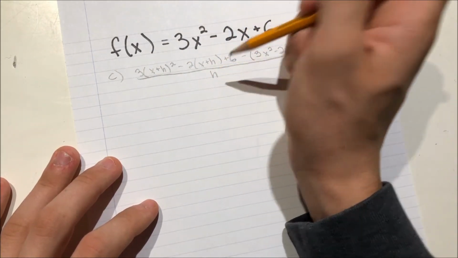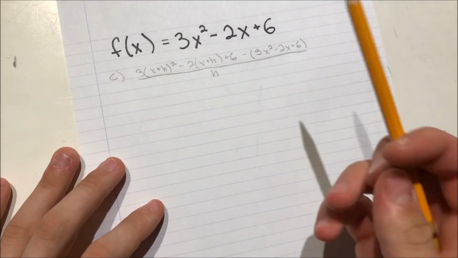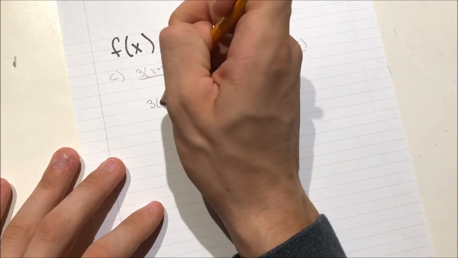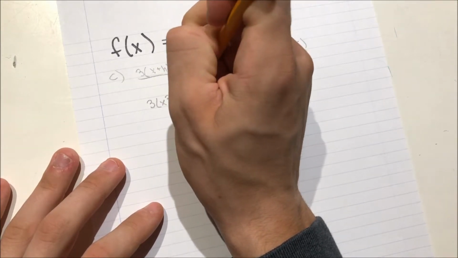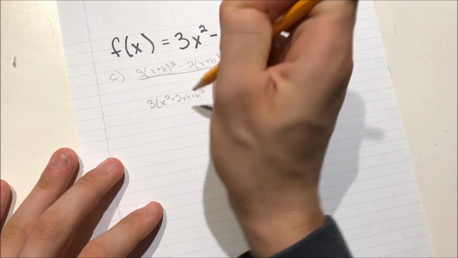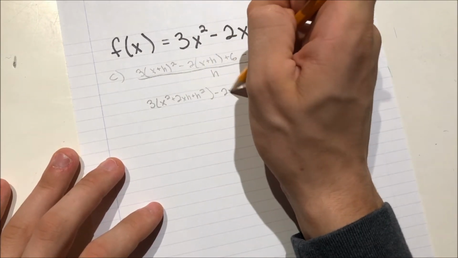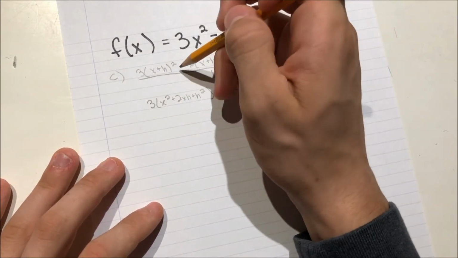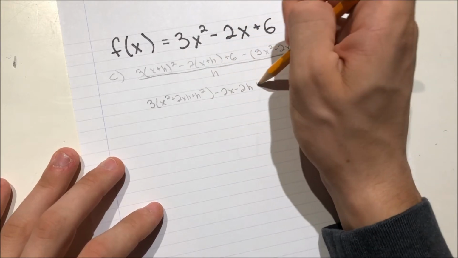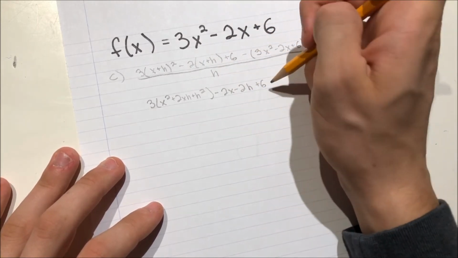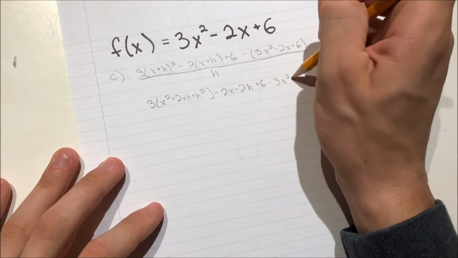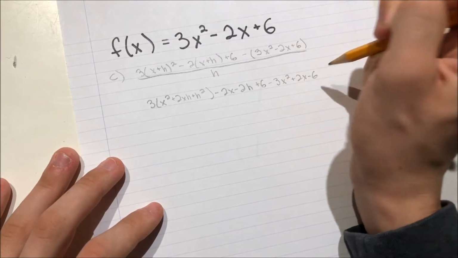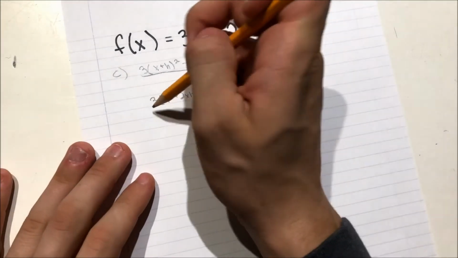Then we just want to simplify. We get 3 times the quantity x squared plus 2xh plus h squared, minus 2x minus 2h, distribute the negative, plus 6, distribute the negative, minus 3x squared plus 2x minus 6. And that's all over h again.